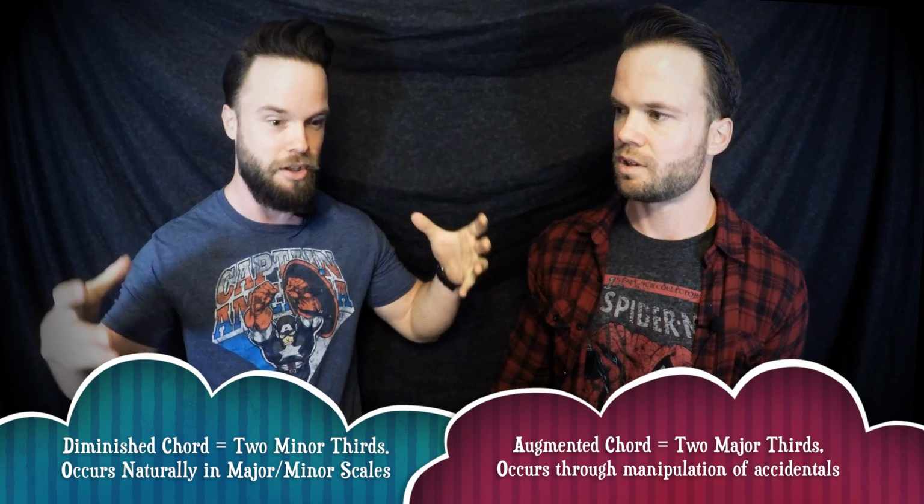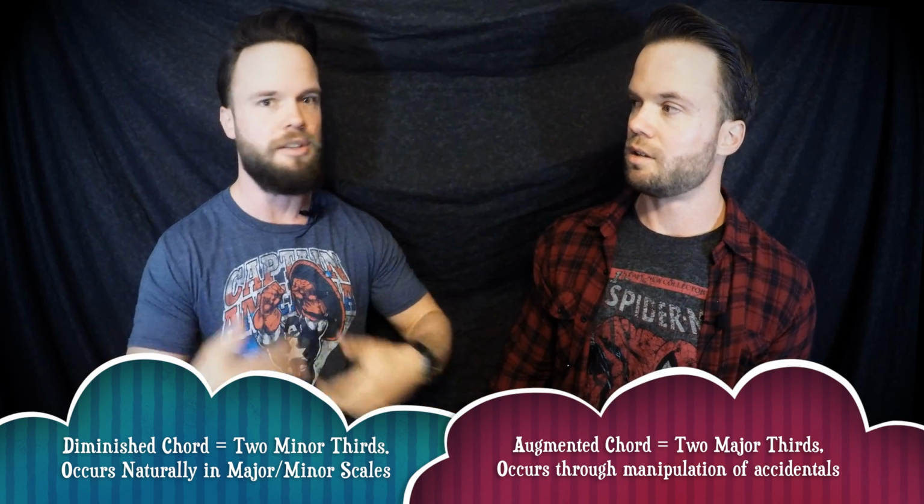So if you could put 2 minor thirds on top of each other to create a diminished chord, suffice to say, they will have put 2 major thirds on top of each other and created an augmented chord just to fill out all the combinations. I feel like this is only the beginning. It is. By golly, it is.